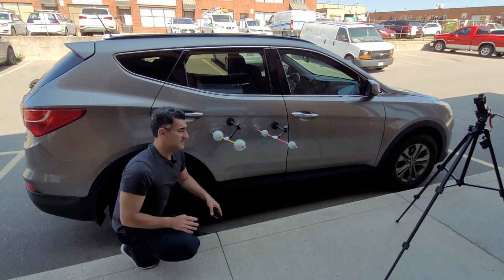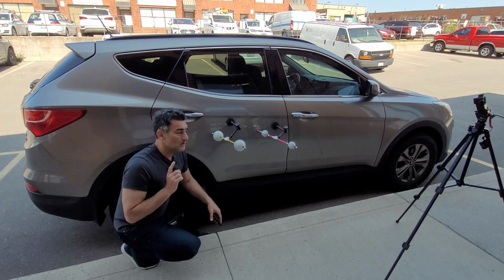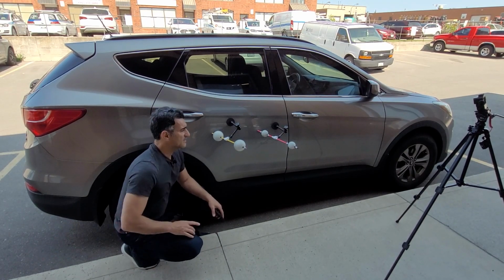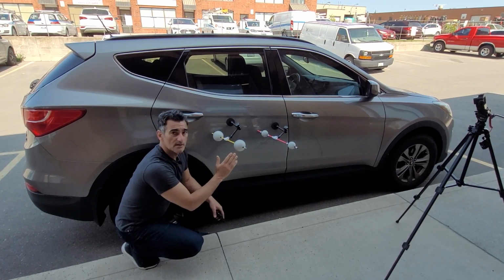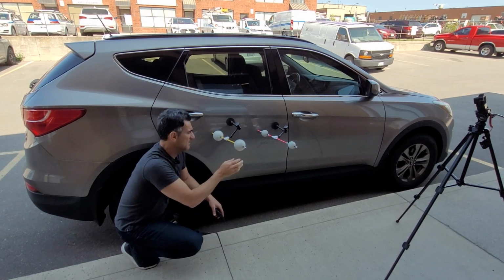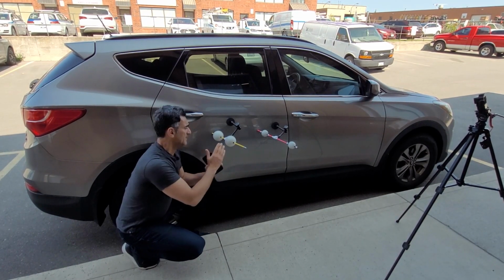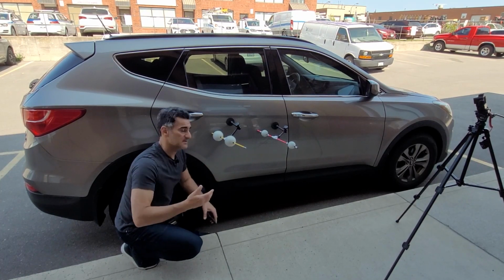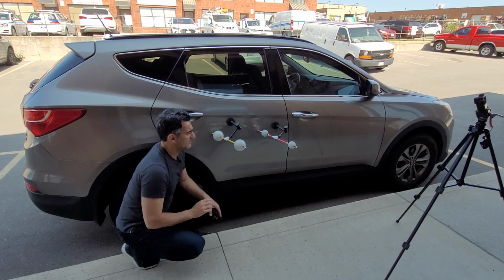Okay, so we've got these set up, and I want to point out a couple of things. One is the location of the spheres. The front sphere is far to the front end of the rod, so I try to get it as far forward as possible. I don't leave it back here and leave these close together. I actually want a large separation between the spheres, at least as much as I can. So I'm going to move that a little bit more forward, and that will be good for me.